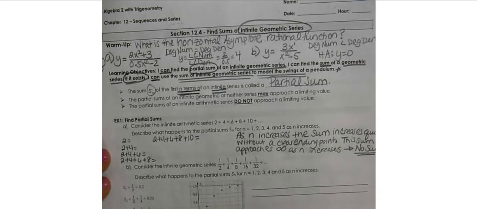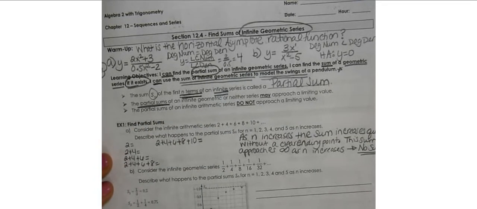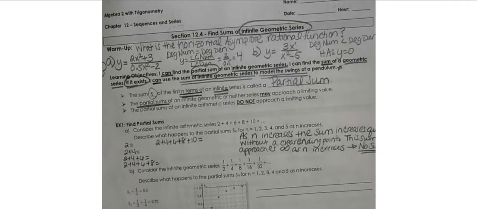Whenever you just take a portion of it and you find the sum, we call that a partial sum. Now, partial sums are all that we can do, because you can't just keep adding numbers over and over again, since you'll never finish adding. Some of these partial sums of an infinite geometric or neither series may approach a limiting value. And that is what this lesson is about.